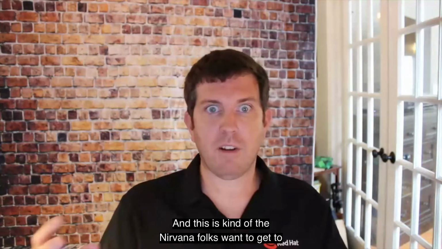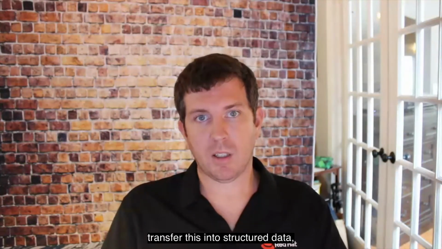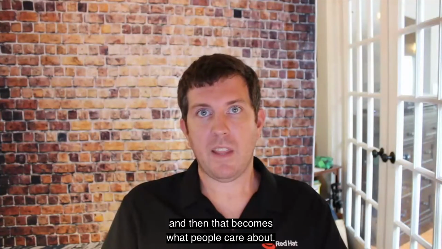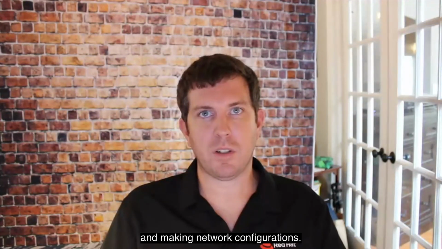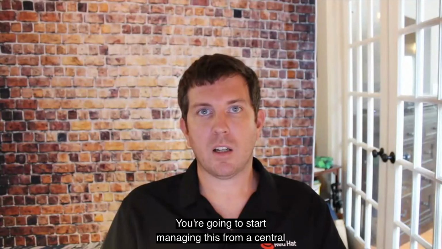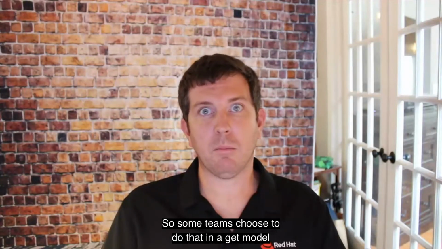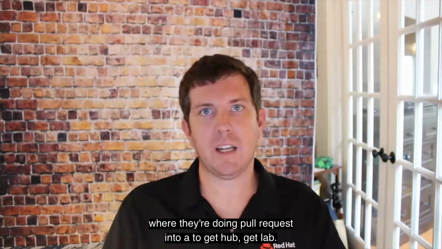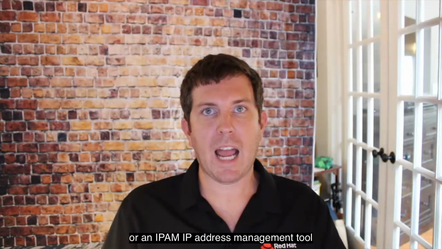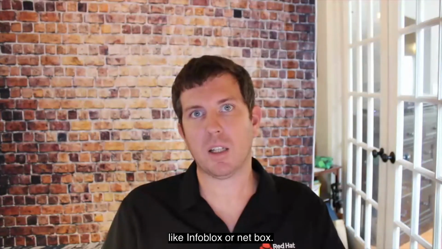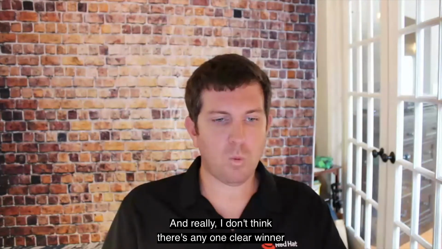And this is kind of the nirvana folks want to get to for infrastructure as code, is they want to be able to read in brownfield networks, transfer this into structured data, and then that becomes what people care about. You're no longer going on manually to individual switches and making network configurations. You're going to start managing this from a central repository. So some teams choose to do that in a Git model where they're doing pull requests to GitHub or GitLab. And some teams prefer using some sort of CMDB or an IPAM, IP address management tool like Infoblox or Netbox. And really, I don't think there's any one clear winner in this case.